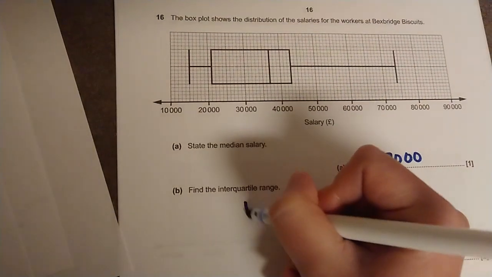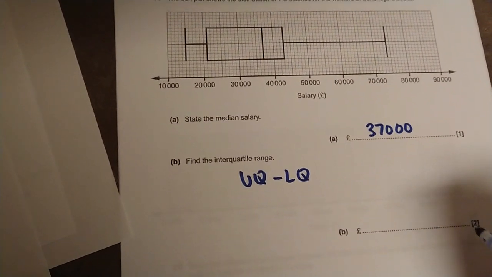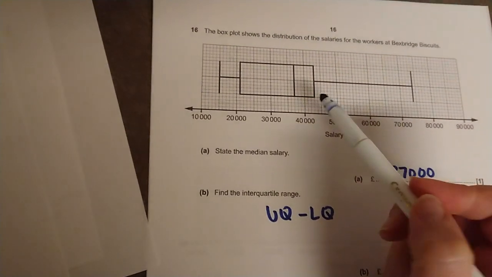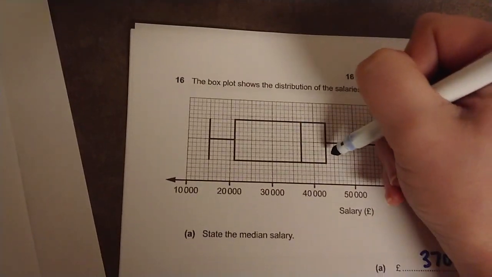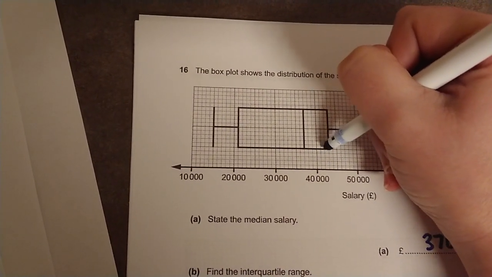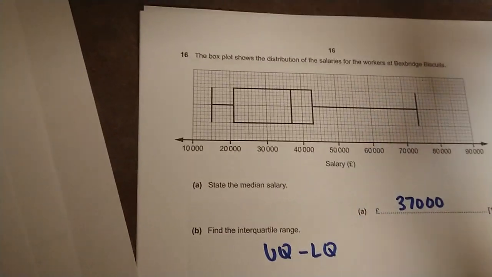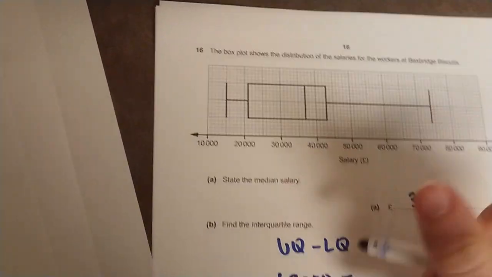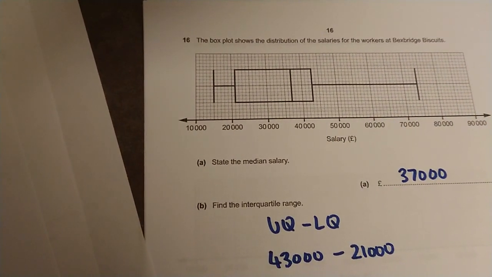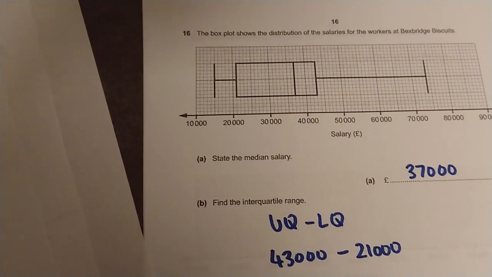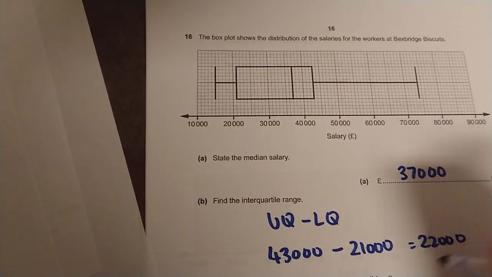Interquartile range is the upper quartile minus the lower quartile. You can see it's 2 marks. So make sure that you don't try and be clever and do this in your head. Make sure you write down what they are. So the upper quartile is going to be 43,000 minus the lower quartile, which is 21,000. So 43,000 minus the 21,000. So that's going to be 22,000.